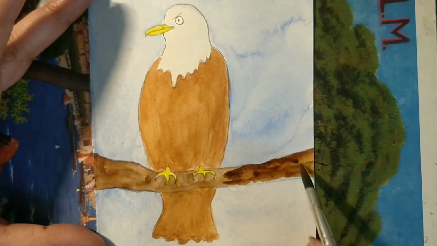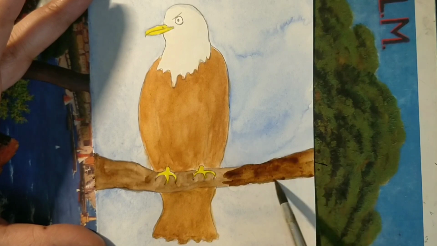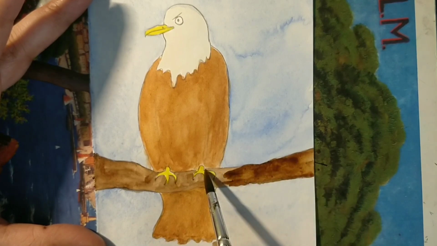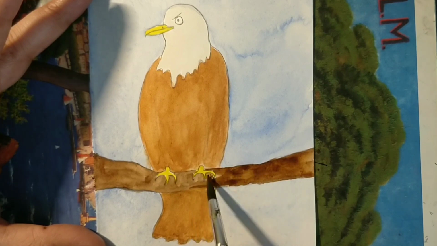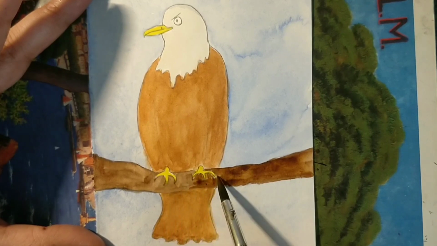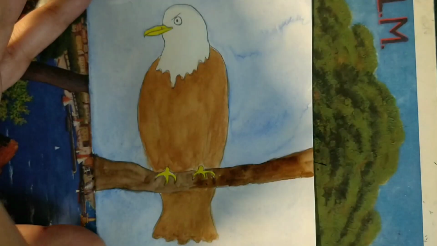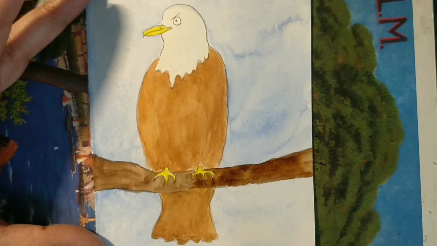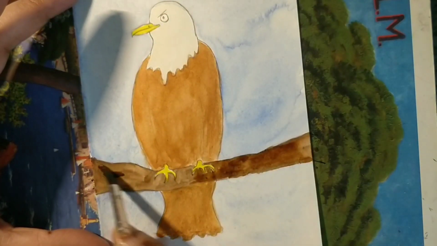Lovely, right? And just spread this darkness all over. It's beautiful, beautiful shades. The tree shades are coming out to be very nice. The branch has that edgy effect and I'm loving it.